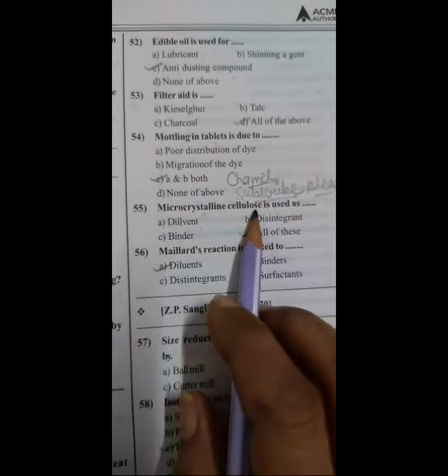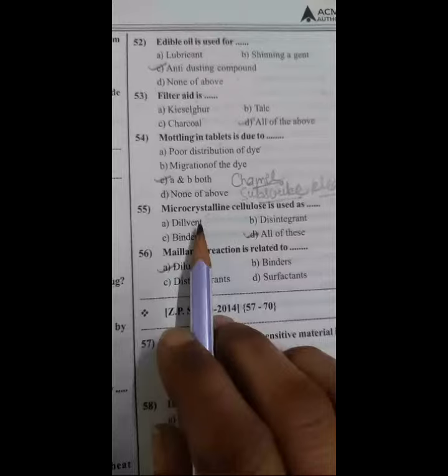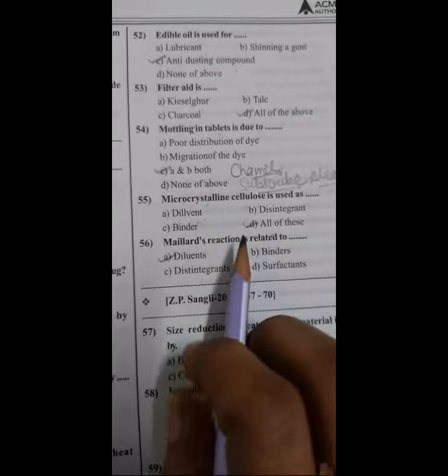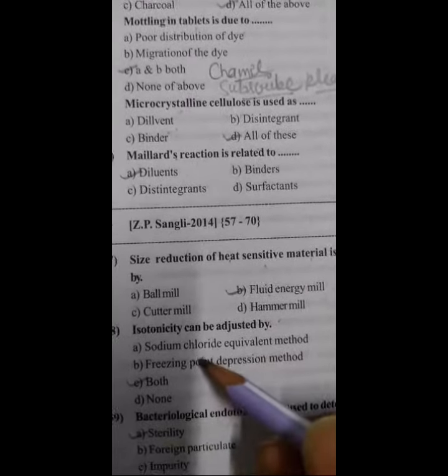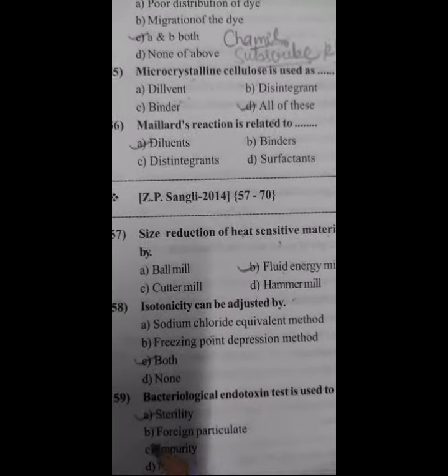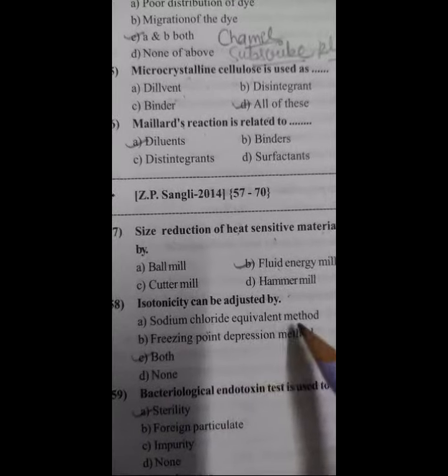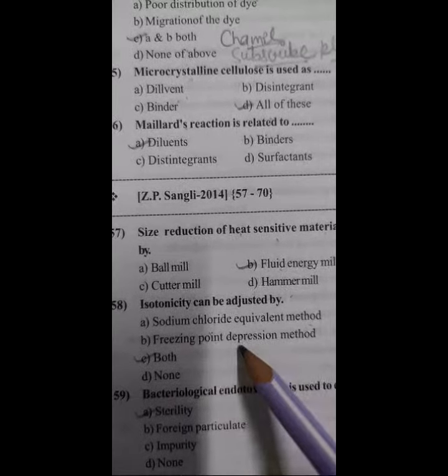Microcrystalline cellulose is used as diluent, disintegrant and binder, all of the above. Maillard reaction is related to diluents. Size reduction of heat sensitive material is done by fluid energy mill. Isotonicity can be adjusted by sodium chloride equivalent method and freezing point depression method, both.